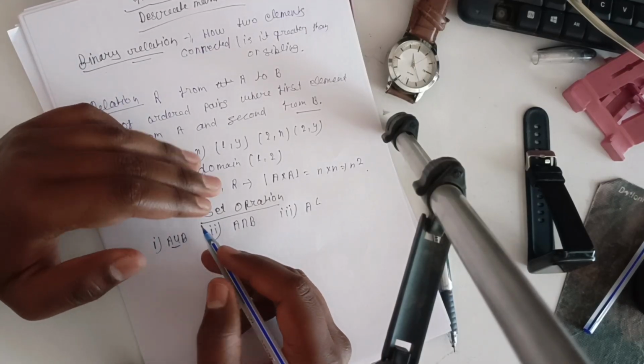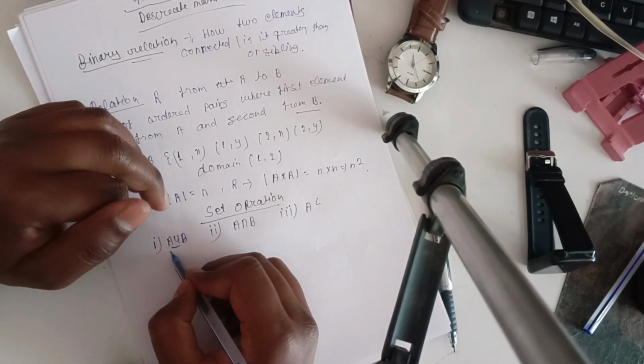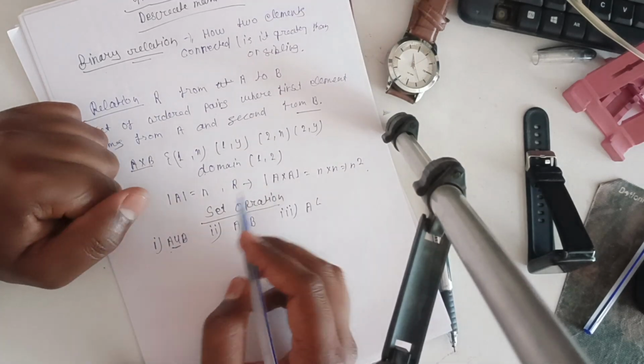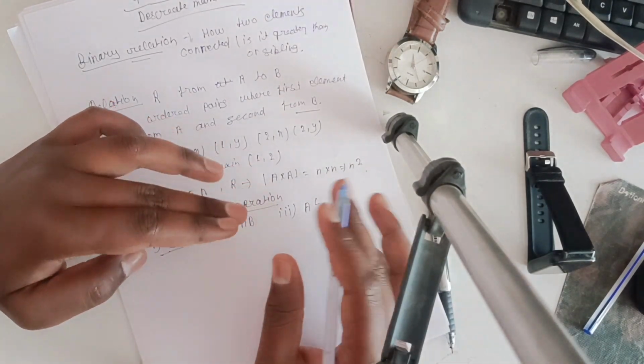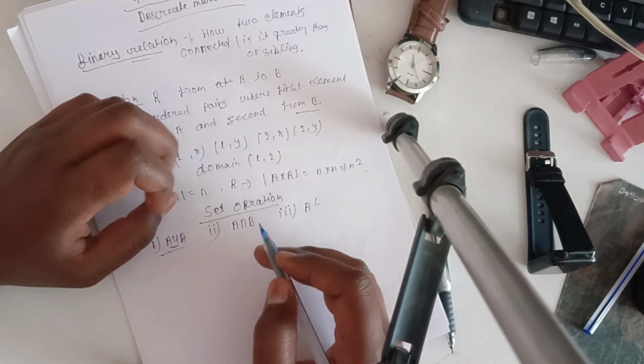Union means if two sets A and B are given, then we combine both and write them in one set. Intersection means the common elements will be taken from these two sets. Okay.